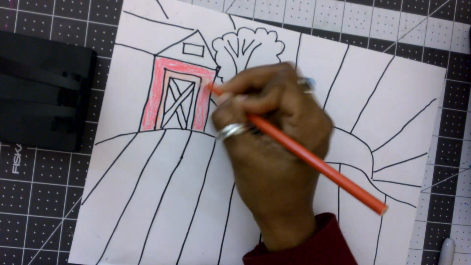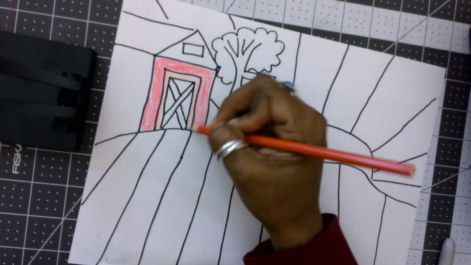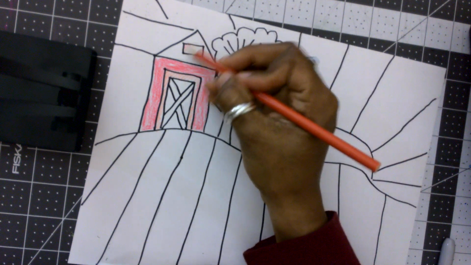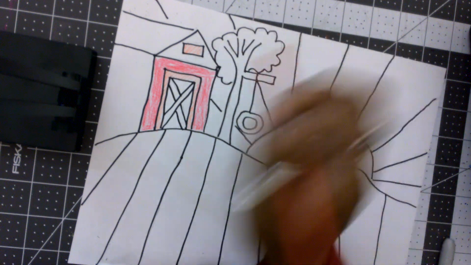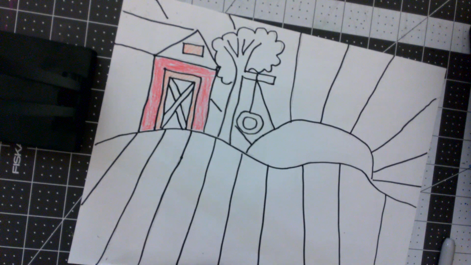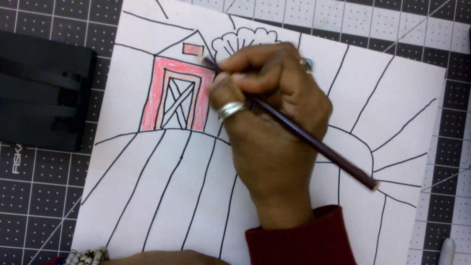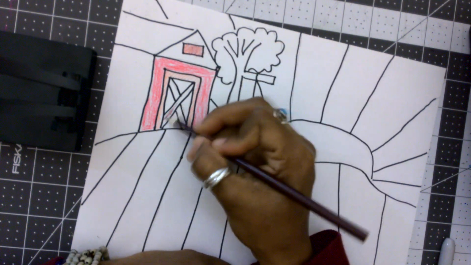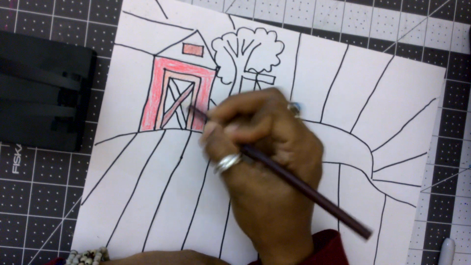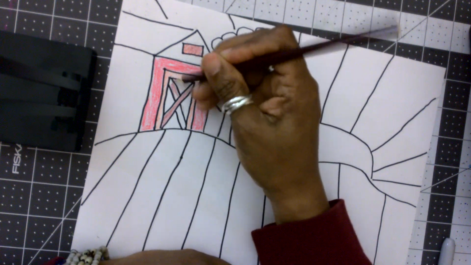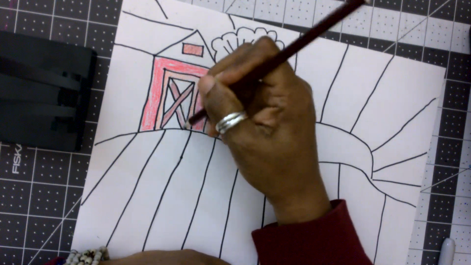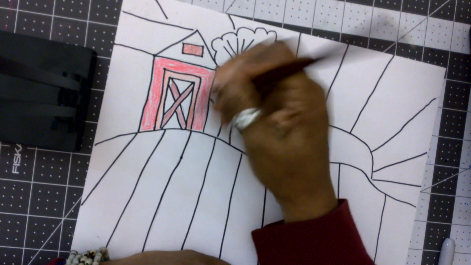Sometimes I'll use markers, but most of the time I'll use colored pencil and crayon because that seems to work better for coverage. And you know what? I actually am going to make this part a darker color for the barn door, and I'm going to go around and do the same thing here, make it darker.